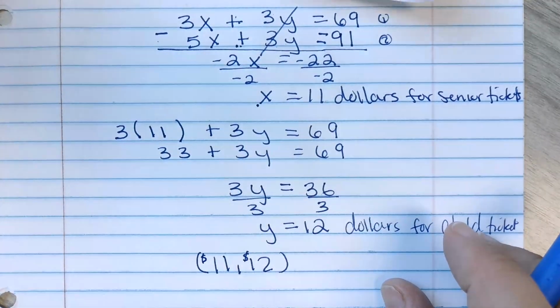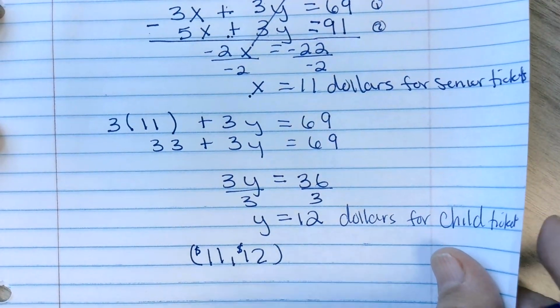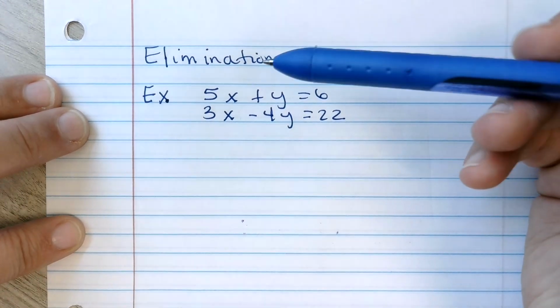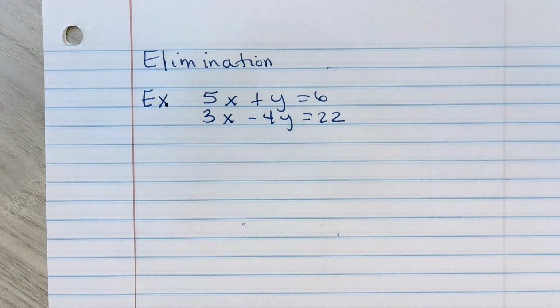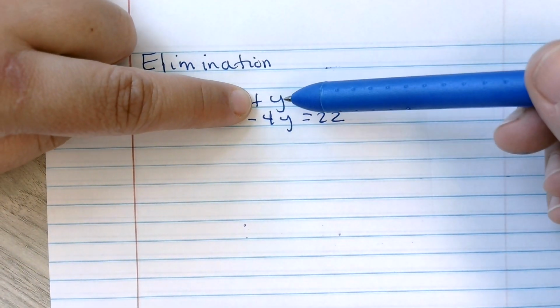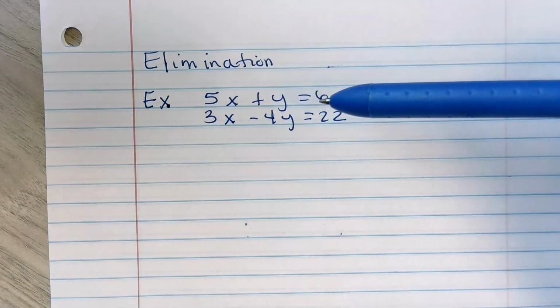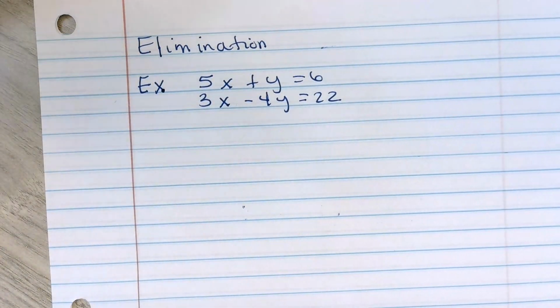Okay, I'm going to do some more examples of elimination. In this example, we have 5x plus y equals 6 and 3x minus 4y equals 22. Now, some of you are saying, I can do this with substitution. That's fine. You can solve for y and use substitution. Some people loathe substitution, so I'm going to show you another way.